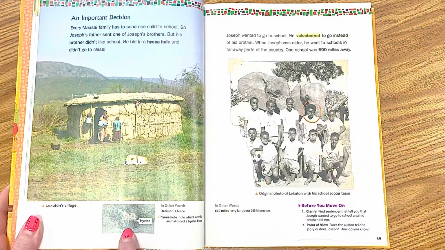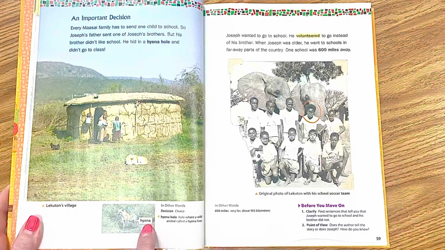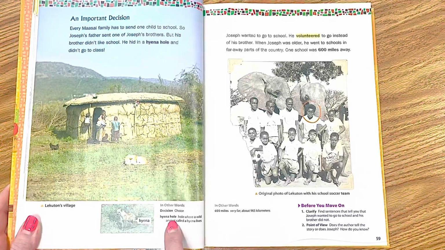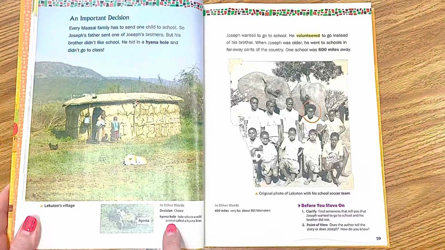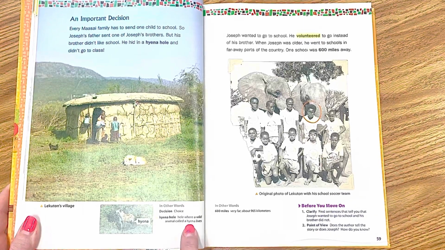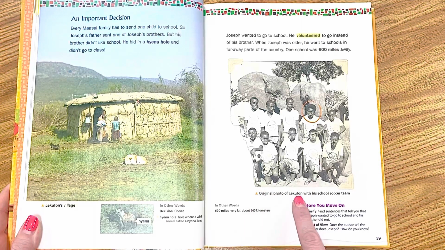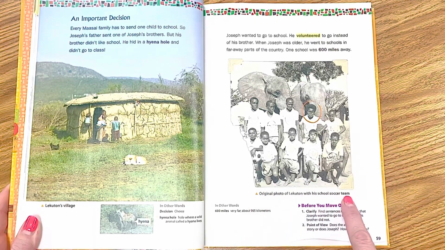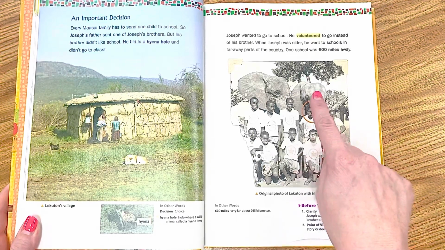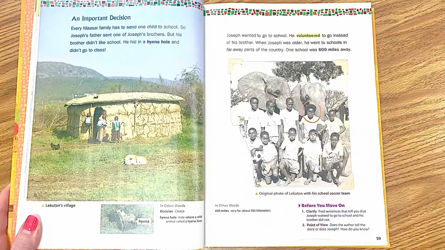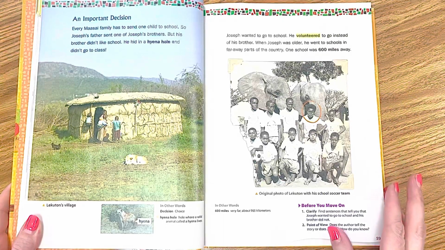Down here, we have a picture of a hyena, and I know that because there's a photograph with a little caption right here. And then over here, it says a hyena hole is a hole where a wild animal called a hyena lives. Over here, another photograph, and the caption reads, original photo of Lekuton with his school soccer team. So I don't know about you, but I've never seen any elephants in any of your soccer games or in any pictures of soccer teams here in St. George, Utah.